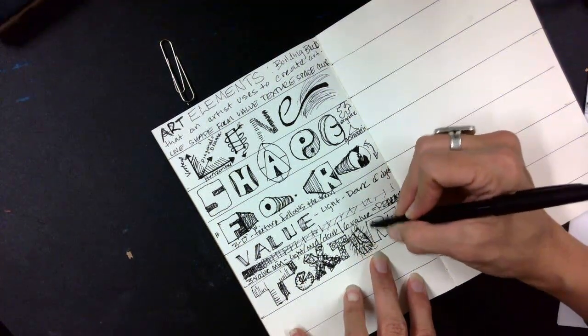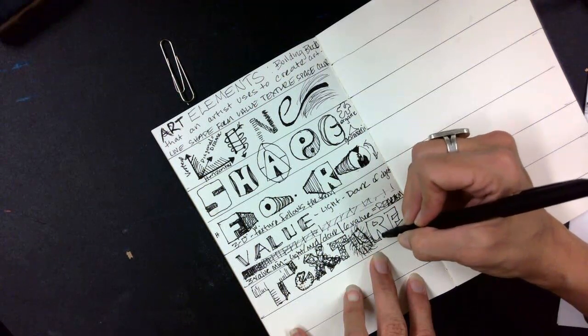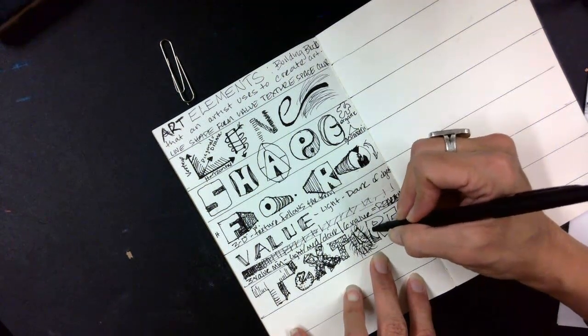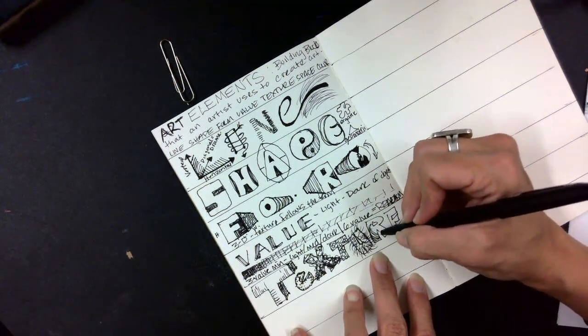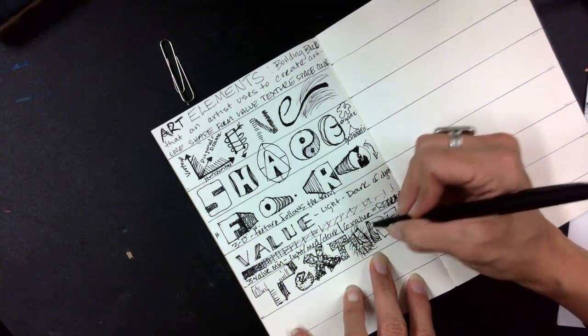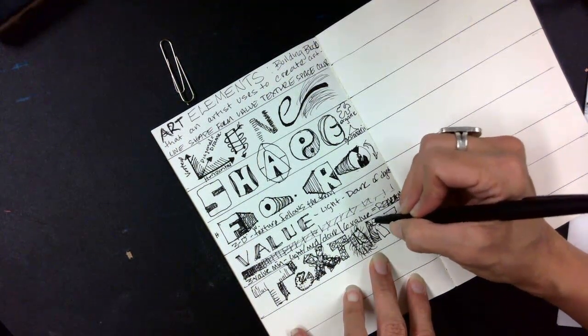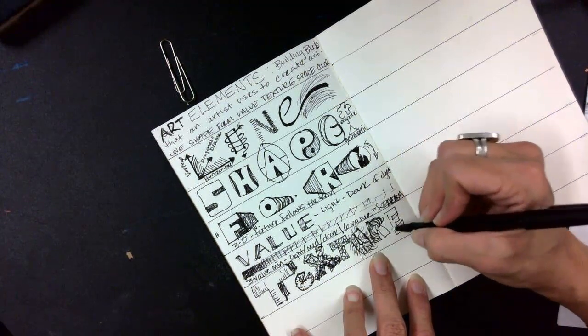Here, let's do curves on this one though. I know it's an R. It's usually straight, but let's just put some curved hatch marks. Different places here. That would be a good place.